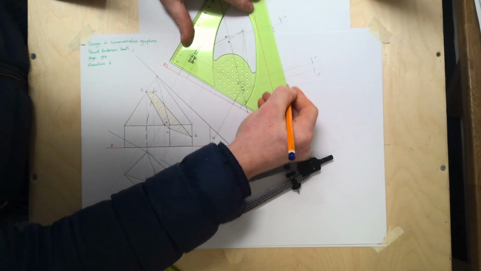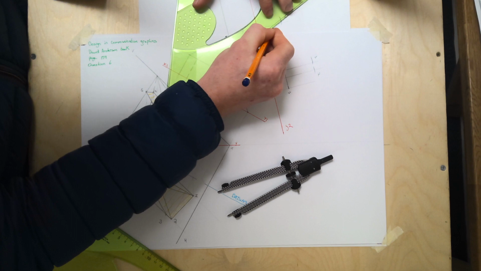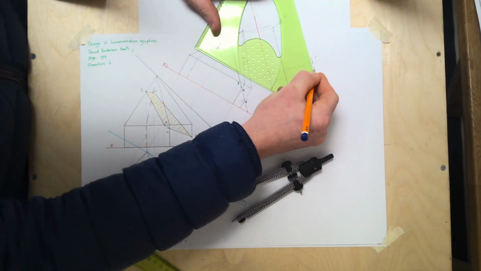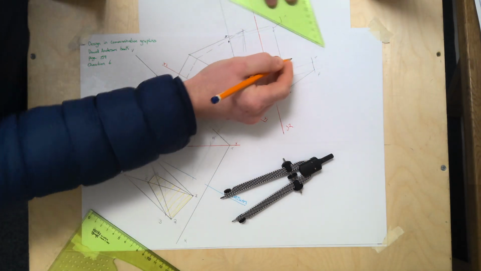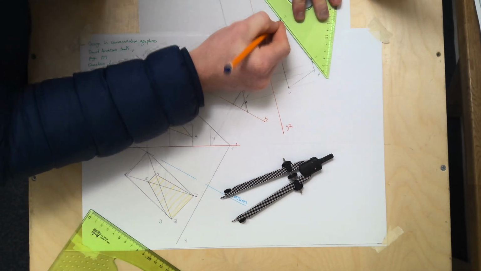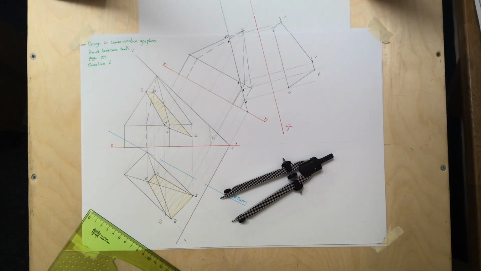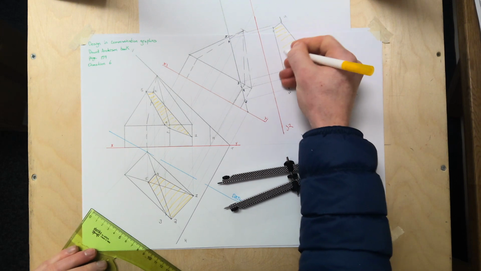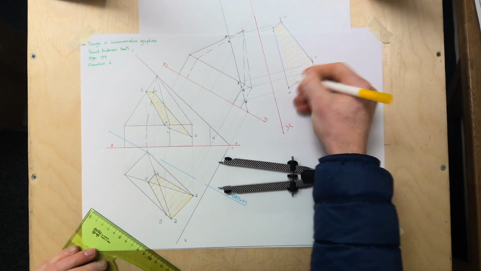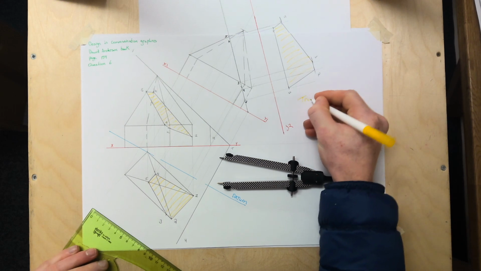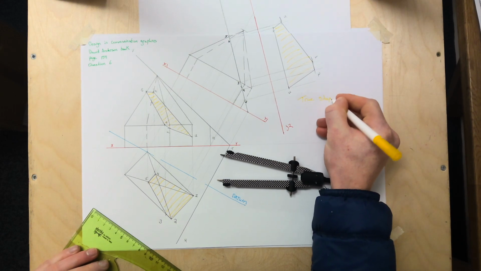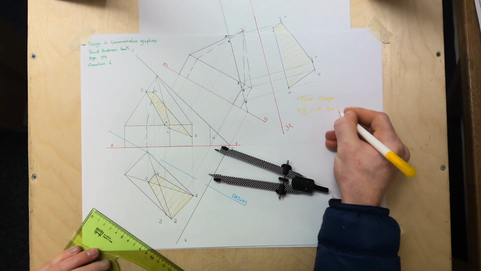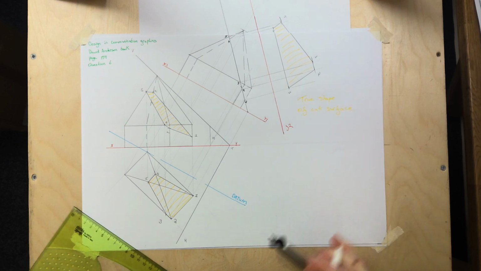So just join these in then. So 1 to 4, 1 to 5, 1 to 2, 3, 3 up. So that now, this part here in yellow is the true shape of cut surface. And that's the question completed there then.